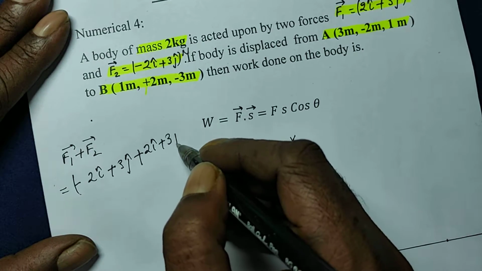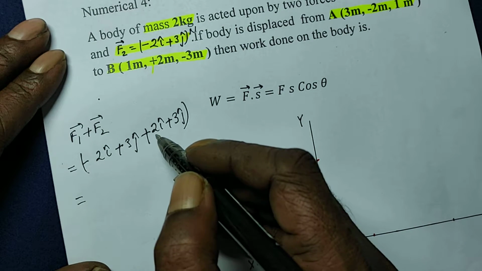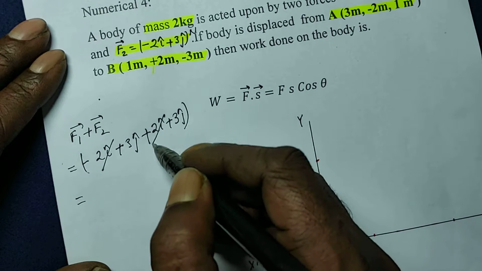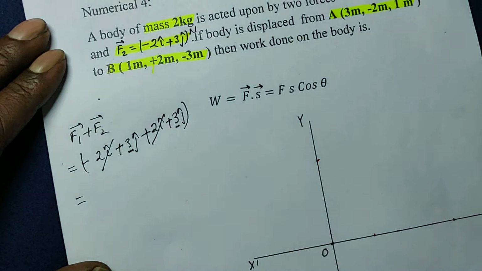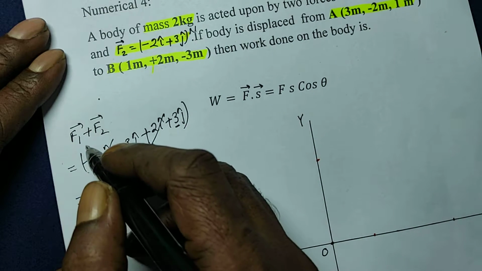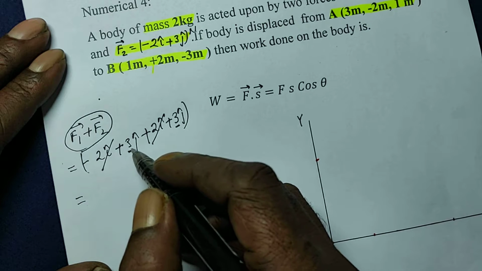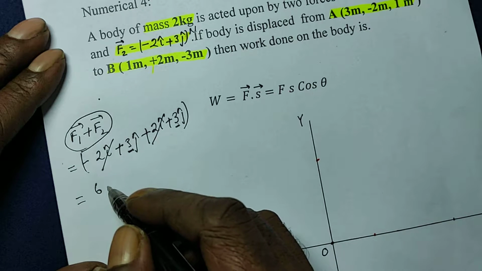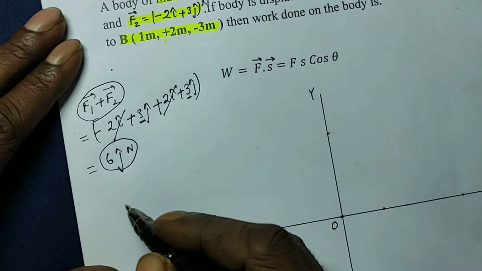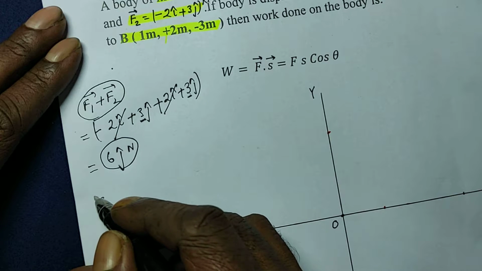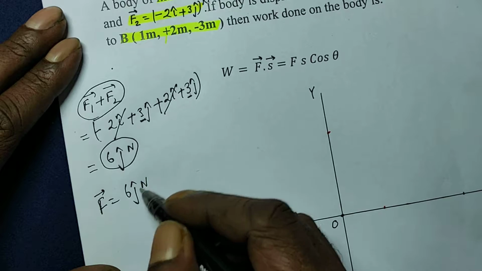So minus 2i cap plus 2i cap, they cancel. 3j cap, 3j cap, 3 units along y-axis, 3 units along y-axis, so they can simply be added. So the combination of these two forces is equivalent to a single force, 3 plus 3, 6j cap Newton, right? So let that be F. The combined effect of these two forces is 6j cap Newton.